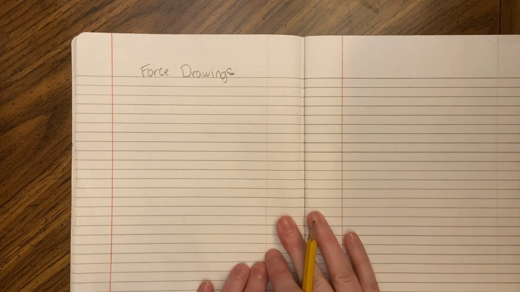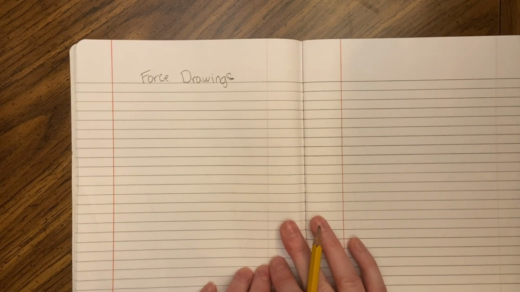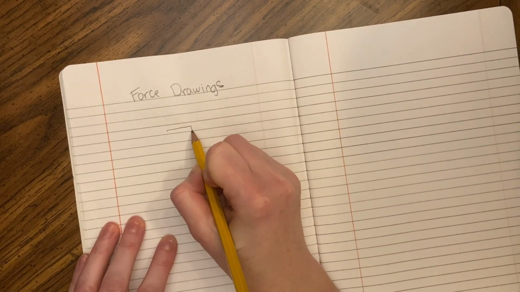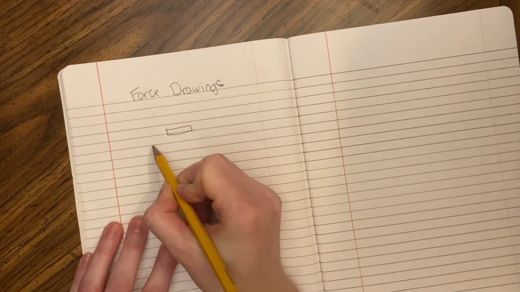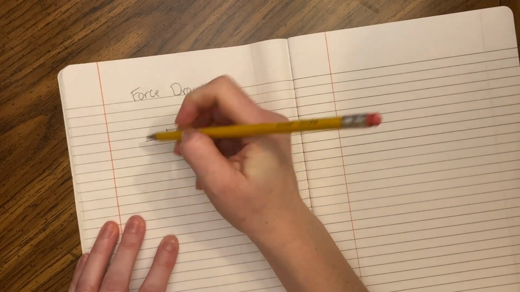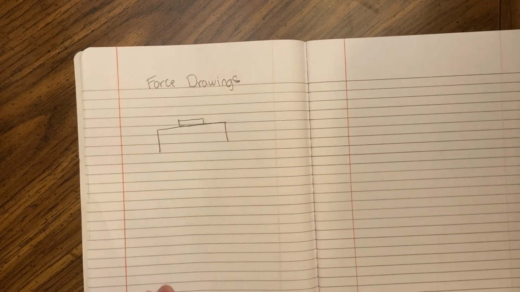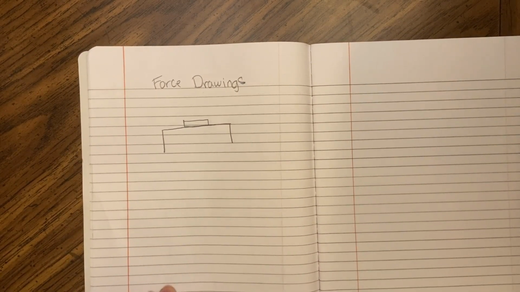Now, the reason why we draw forces is sometimes we need to represent them on paper. There was one time in a starter, I asked you about a book. I'm going to draw a book. This is a side view of a book, and it was just sitting on a table. So I'm going to draw a table. And I asked you to name the forces on this book. In class, we agreed that gravity was a force and the table was also a force.